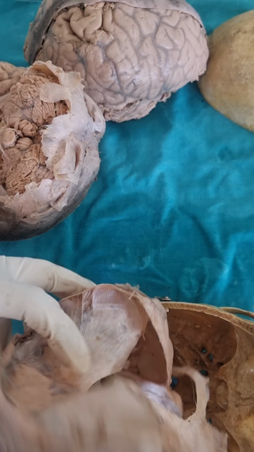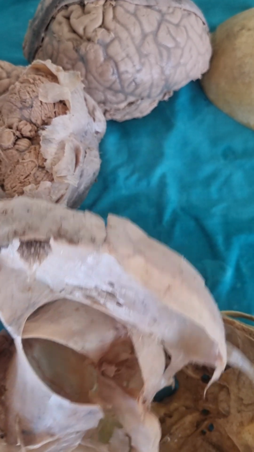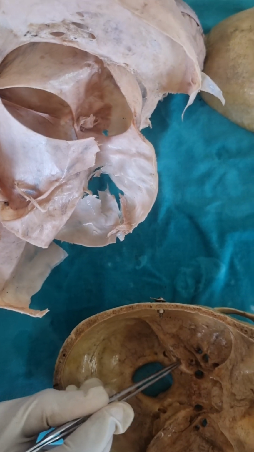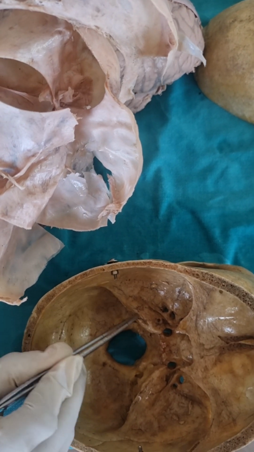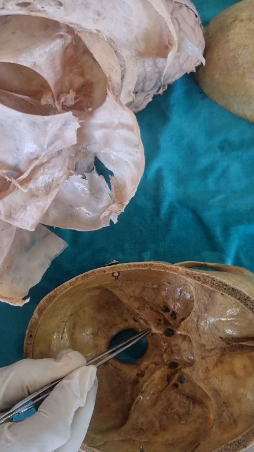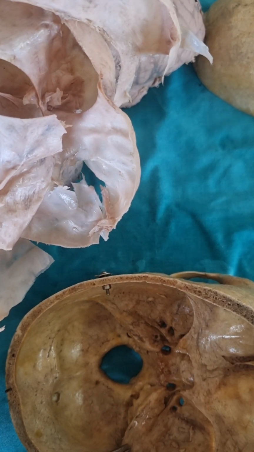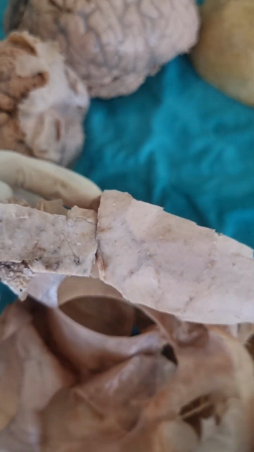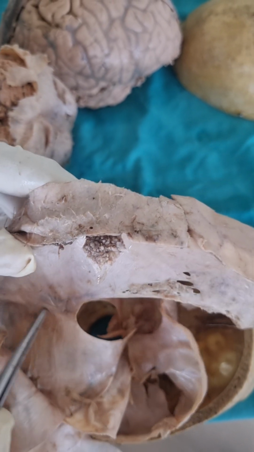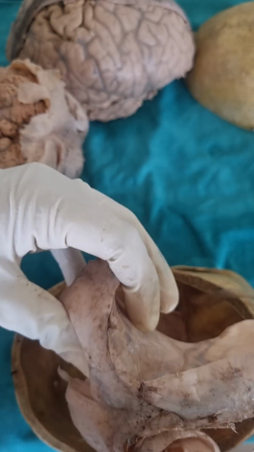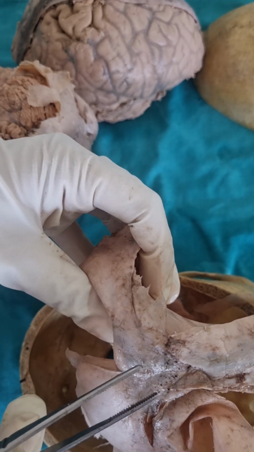Then to the attached margin over the superior petrosal aspect, here we have the superior petrosal sinus. Then this inferior sagittal sinus drains into the straight sinus, and they all meet here at the confluence of sinuses.